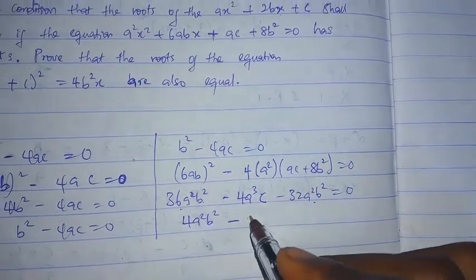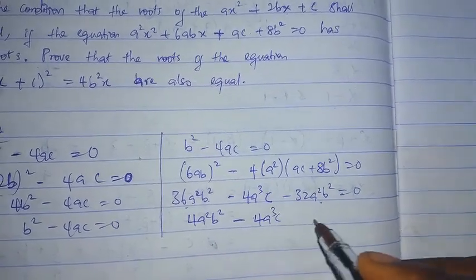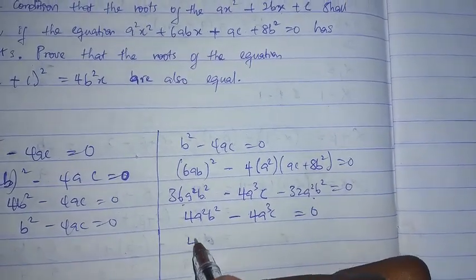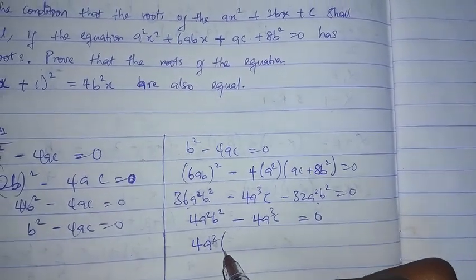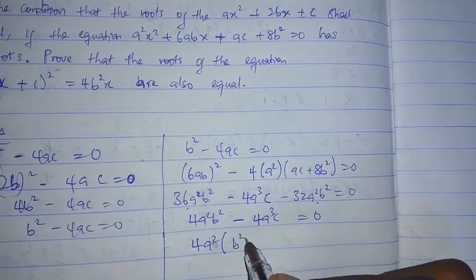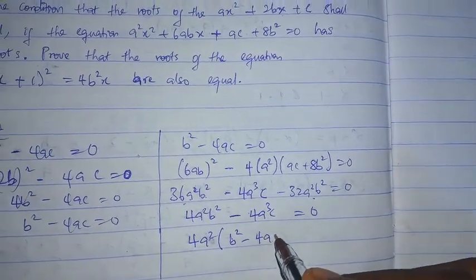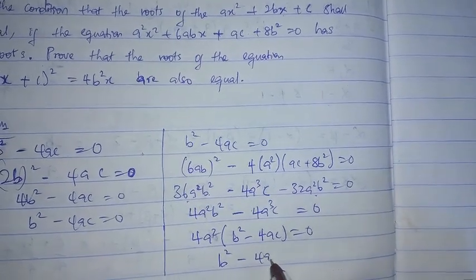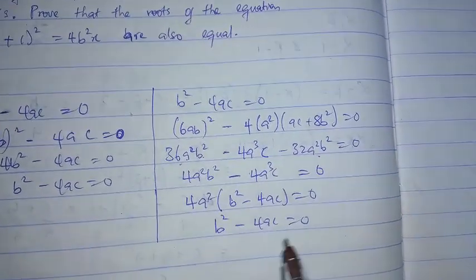Then what remains? Minus 4a cubed c equals 0. Now on collecting like terms, 4a squared is common. What remains? b squared minus 4ac equals 0. It means my b squared minus 4ac is equal to 0 if I divide both sides by 4a squared.